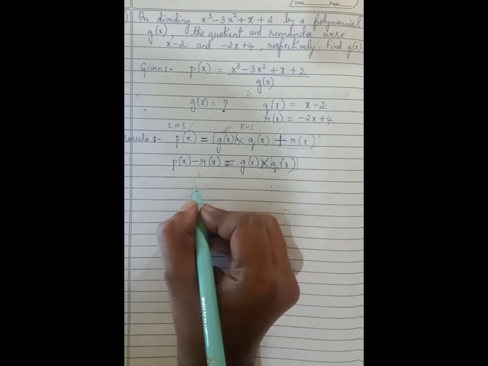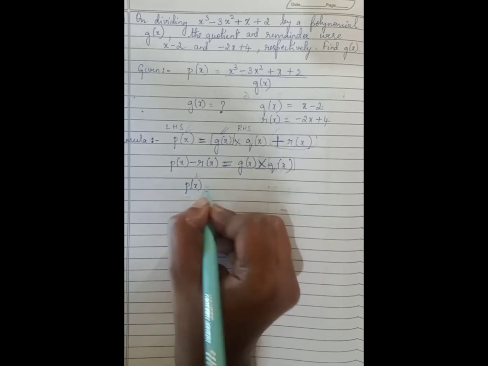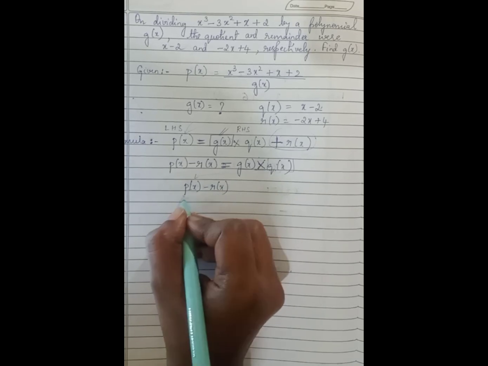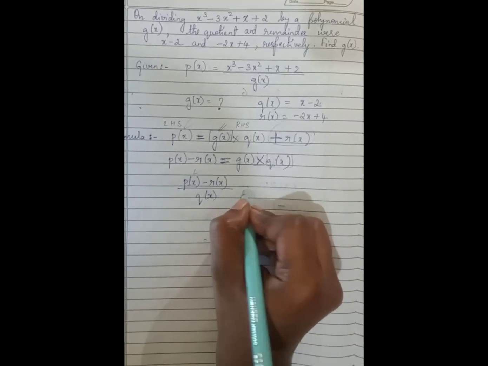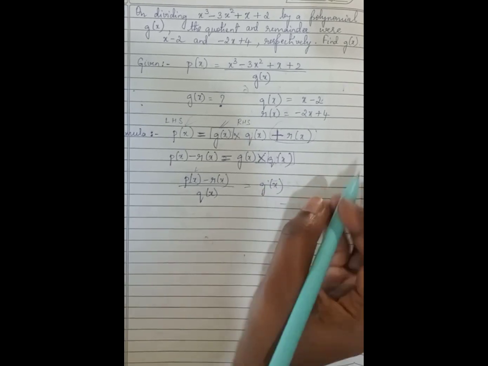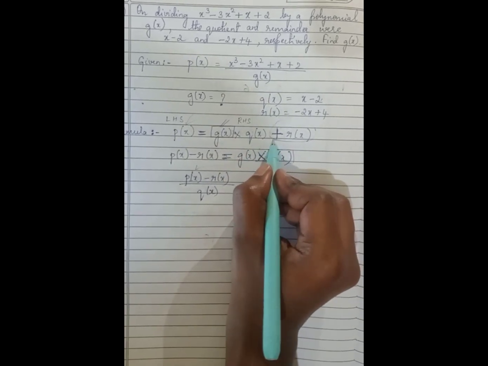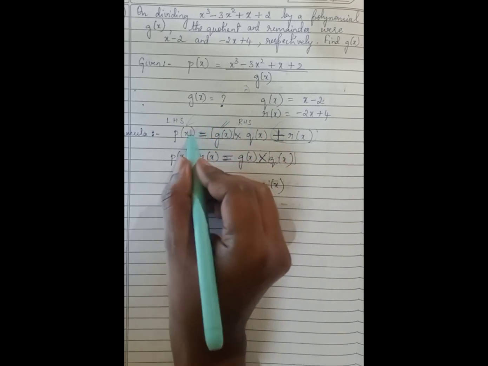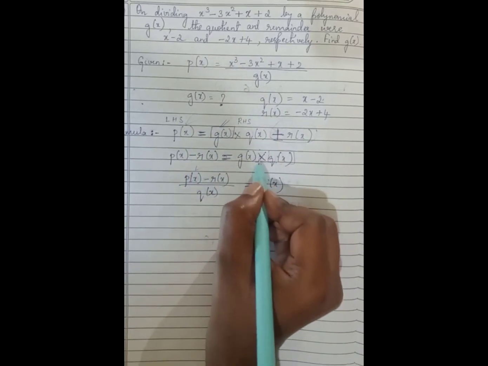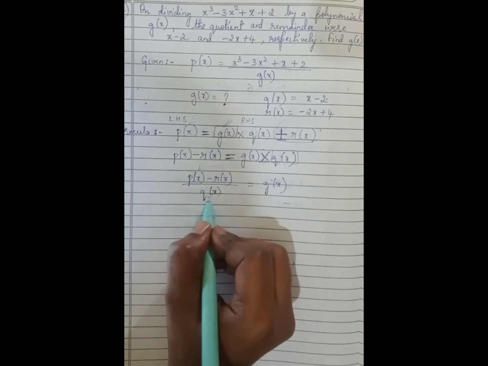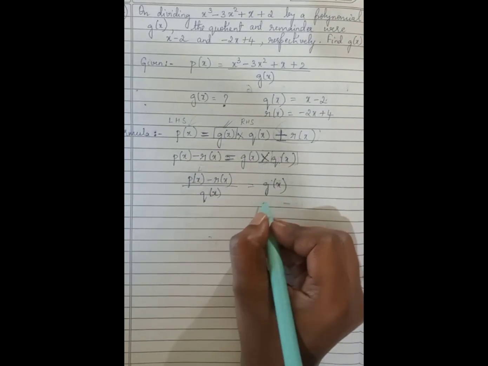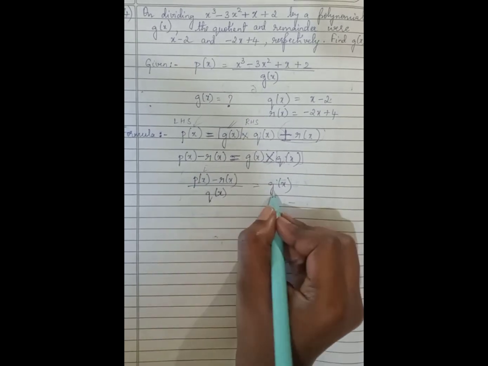So p of x minus r of x divided by q of x is equal to g of x. Plus on crossing equals became minus, and multiplication when crossing equals will become division. Done. Now this is our formula to find g of x.